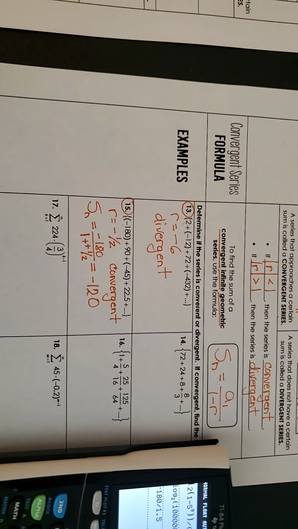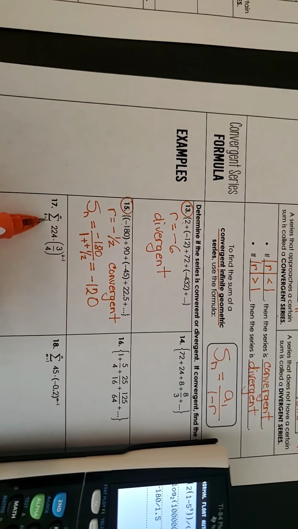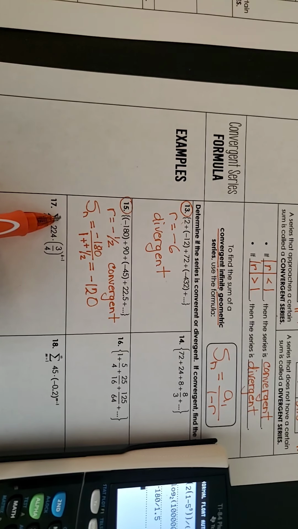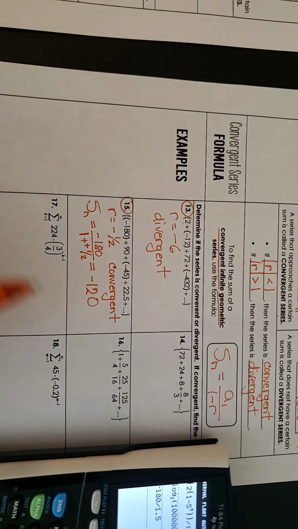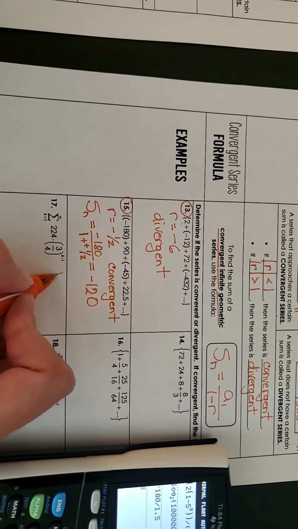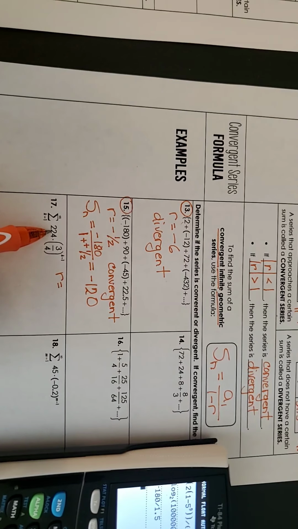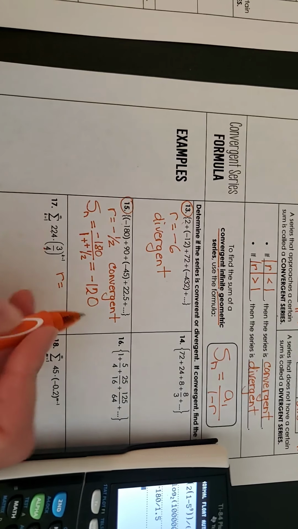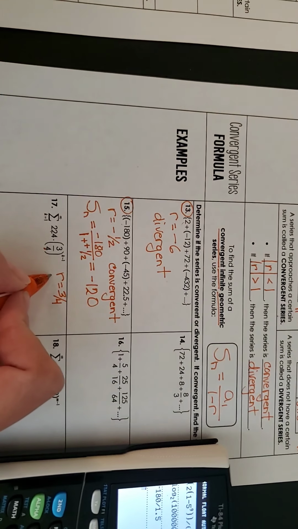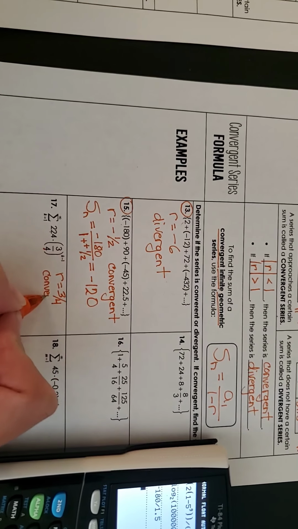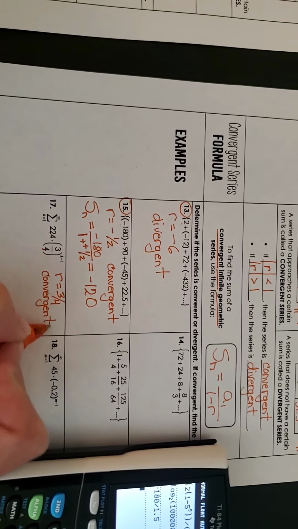of those. All right, look here, we're going from 1 to infinity, so we are looking for the infinite geometric series. What is that ratio? Well, here's the first term. Here's the ratio is 3/4. That is less than 1. So we do, in fact, have a convergent series that we can find the sum of.